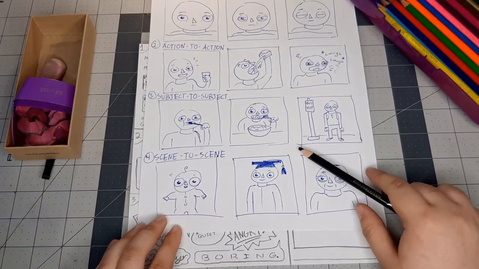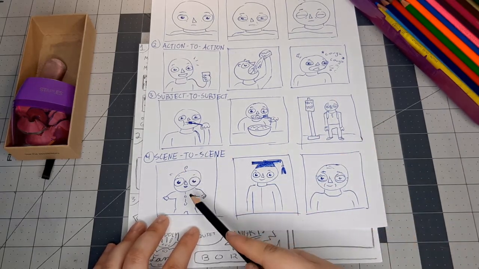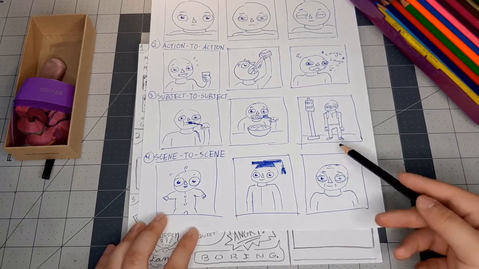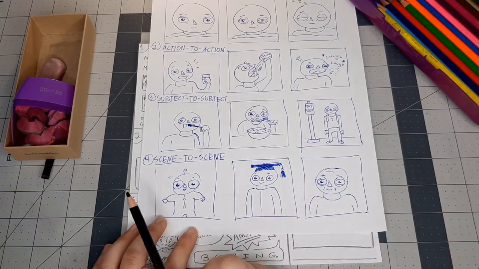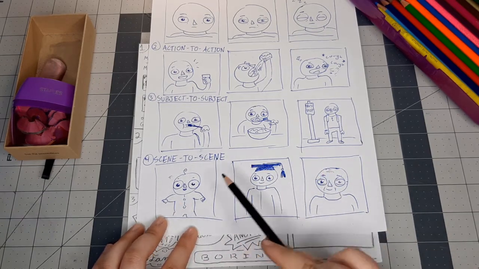So for this one, I did the example of time and probably physical location. In the first one, my character is a baby. The second one, they're an adult. The third one, they're an old person. So this one shows that there are literally decades in between each panel.